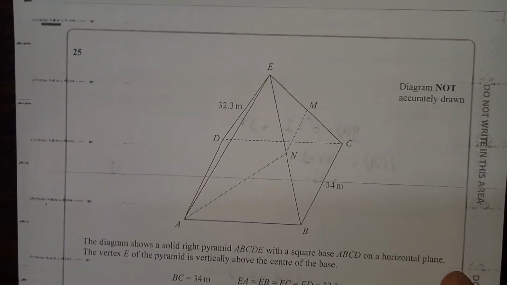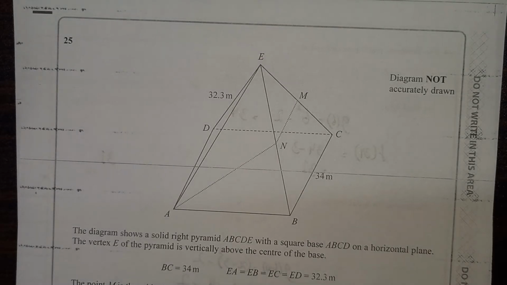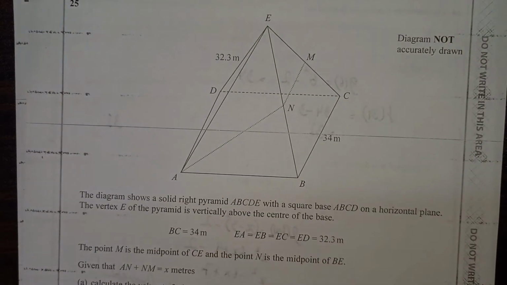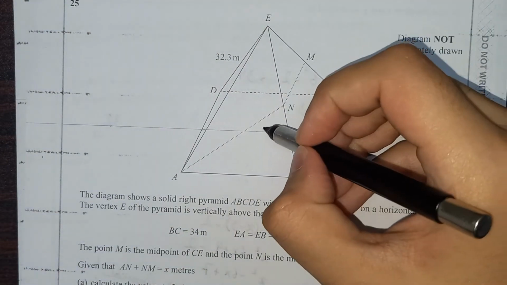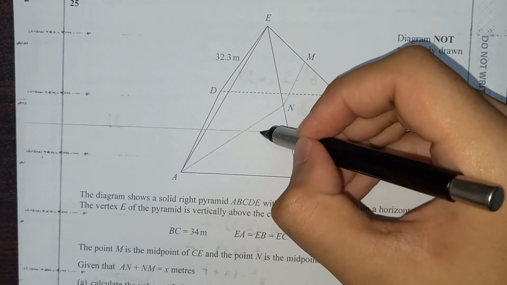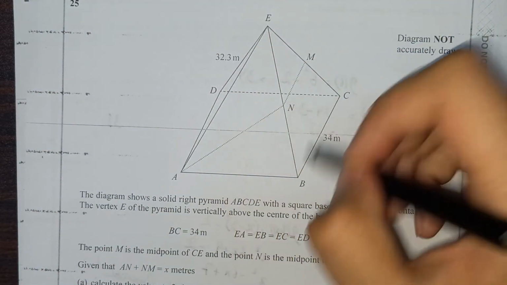Moving on to the second last question of this paper. Okay, 3D figures. The diagram shows a solid pyramid, right pyramid ABCDE with base square ABCD on a horizontal plane. The vertex is vertically above the center of the base. So we know that all the sides are the same and the base is square, and point E over here, if you draw a straight line over here, it will point at the center of this square.